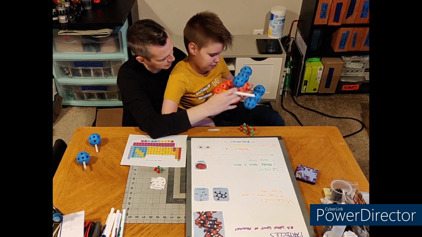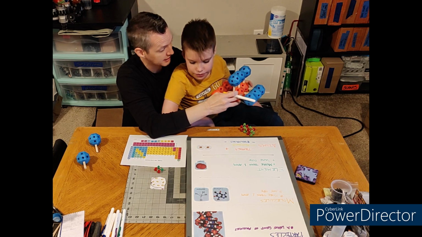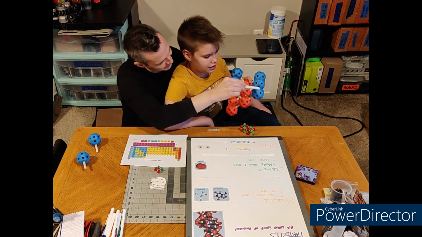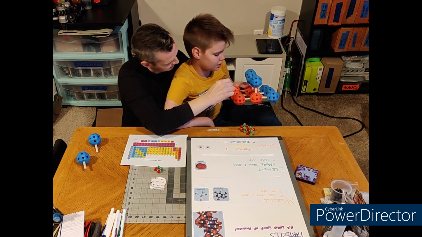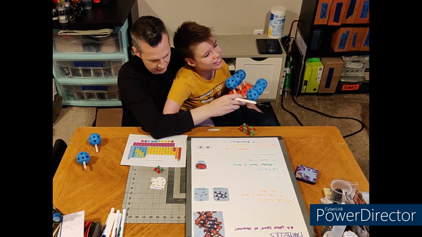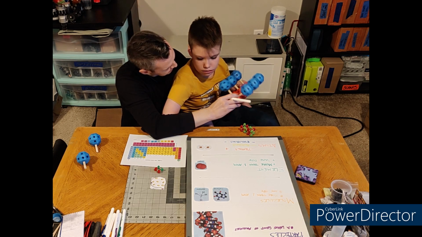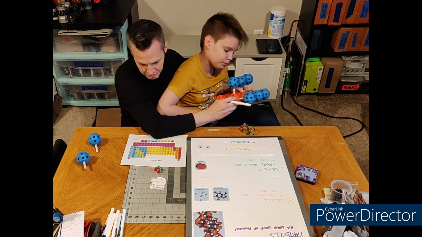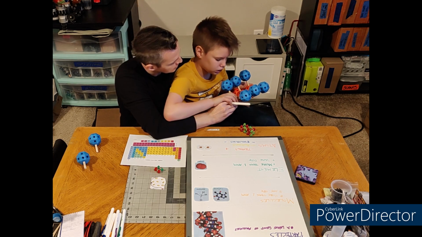So this is a basic element. I'm going to mix them up already. So there's 6 and 6. So this is a stable, regular element of carbon. And we call it carbon 12, right? So carbon 12.